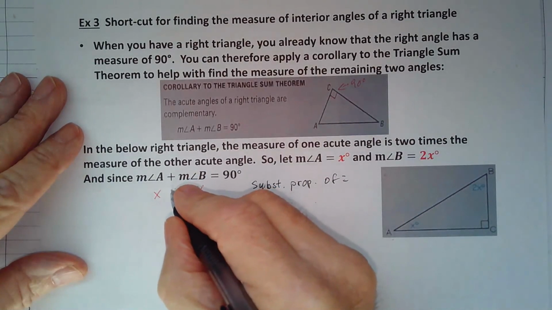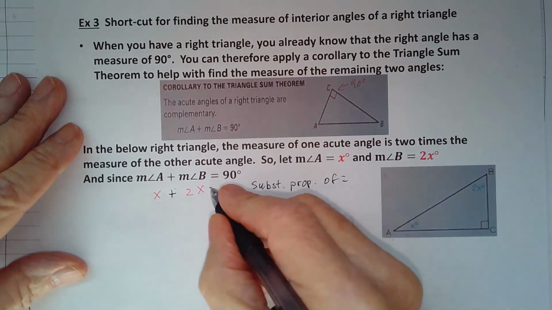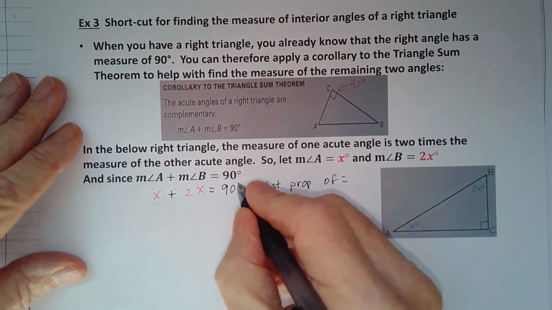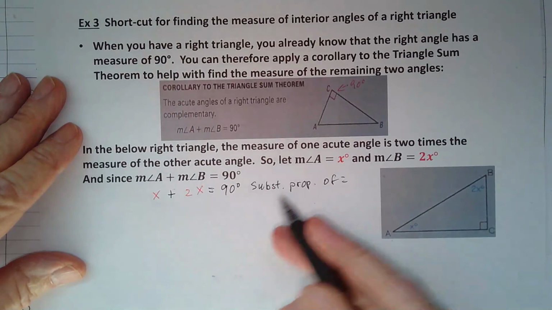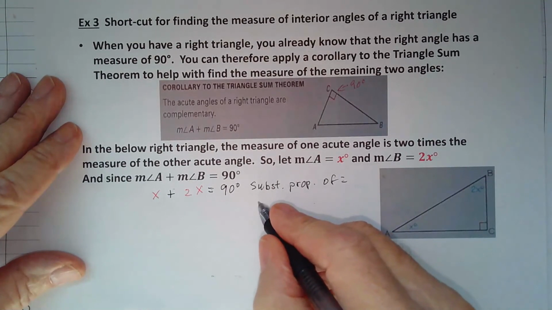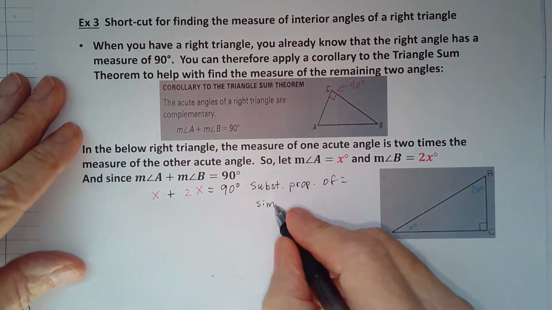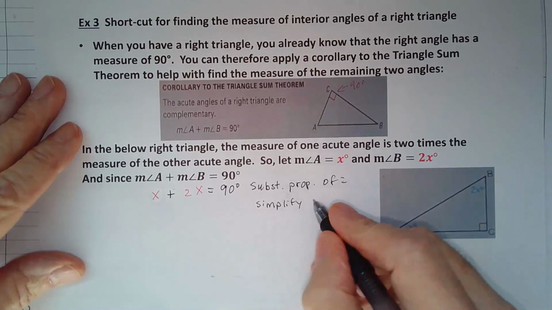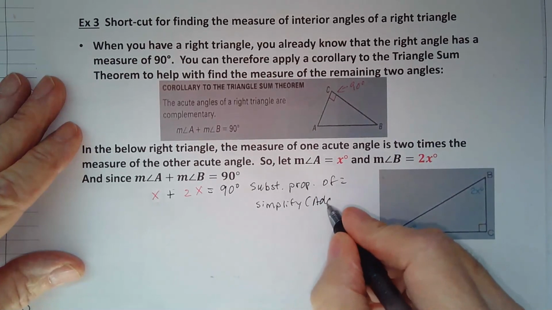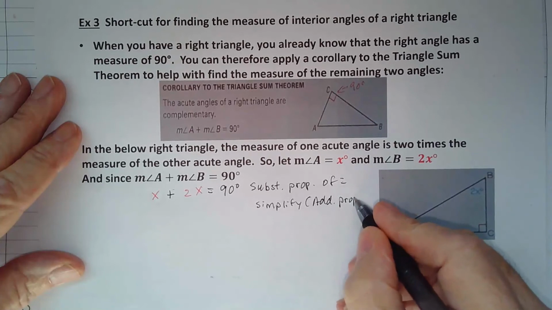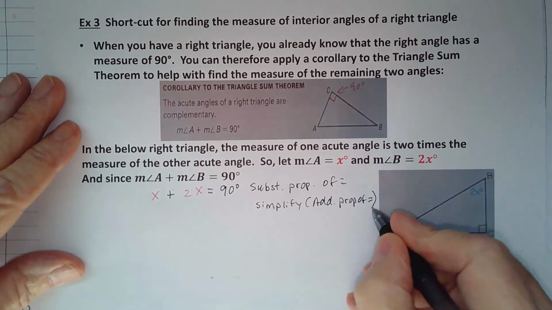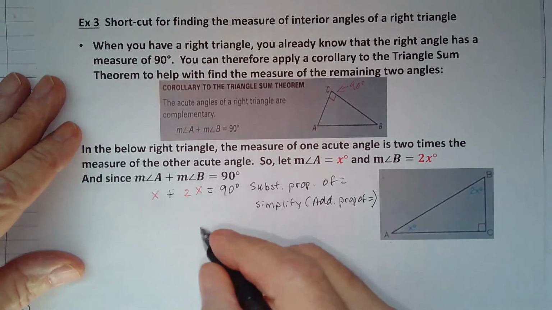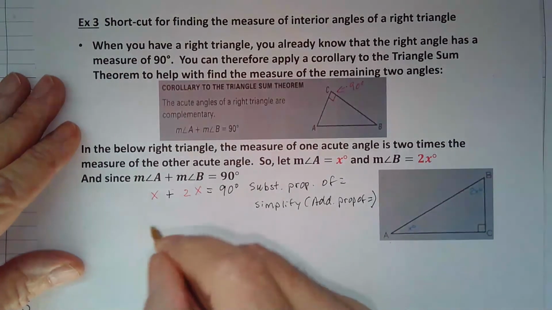And so this is x plus 2x equals 90 degrees. All right, so now what do we do? We simplify by adding. So simplify, and this is addition property of equality. All right, so x plus 2x is 3x.